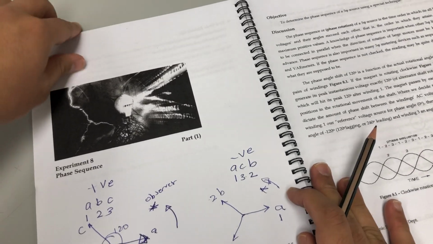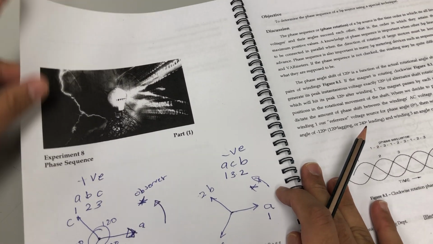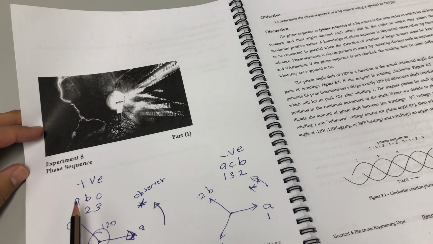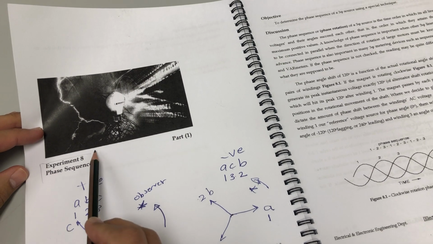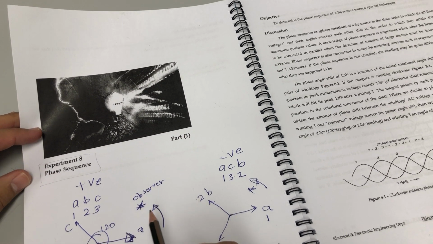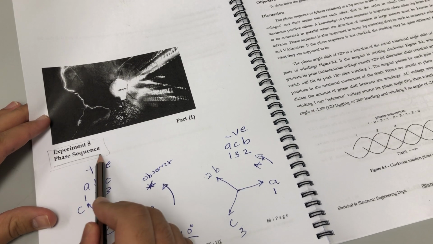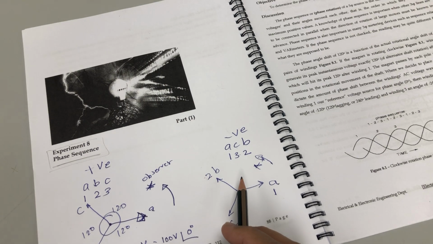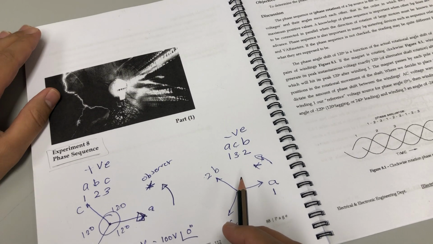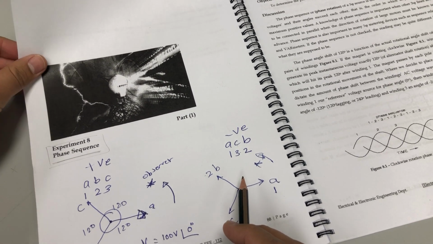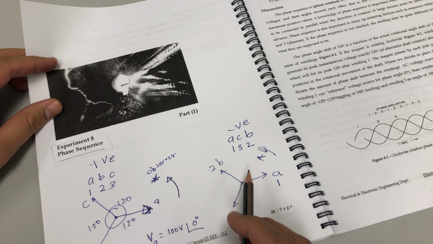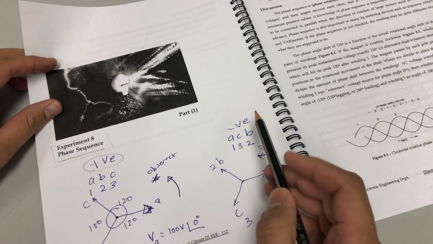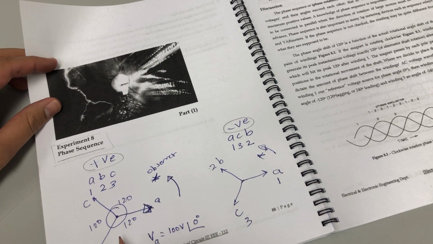Okay, my students. Now we'll talk about the three-phase system, experiments number 8 and 9. For experiment number 8, a small idea there, which is phase sequence for a three-phase. We'll start as we started discussing in theory class about the three-phase system. We know that we have two types of sequence, either positive sequence or negative sequence.